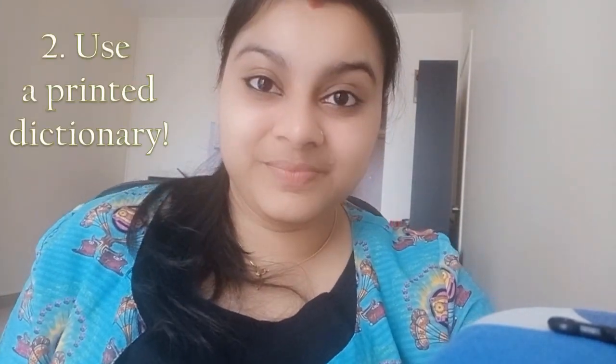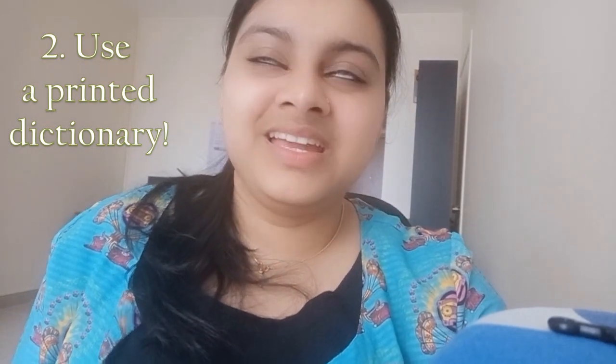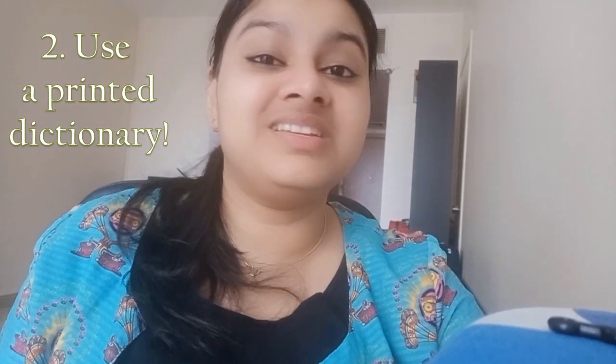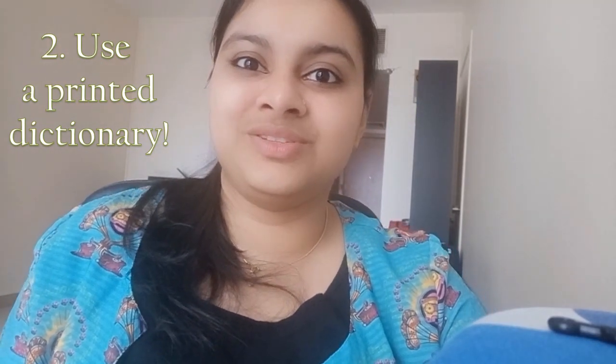2. Use a dictionary. Now, especially a printed one. Now especially all of us are used to using mobile phone dictionaries. They are definitely helpful because you can take it out whenever you need it and you always have it in your hand. But it is also handy to take a pocket dictionary with you.